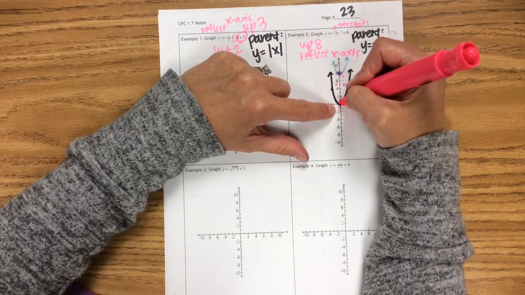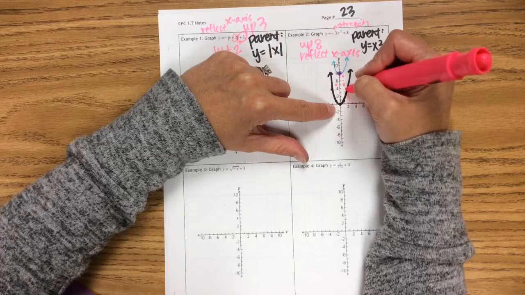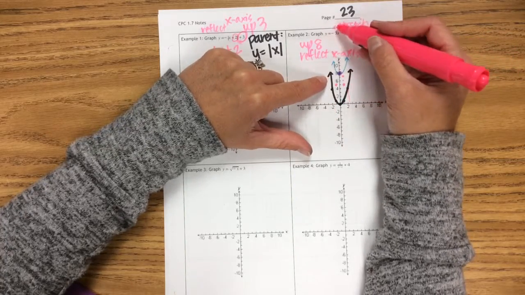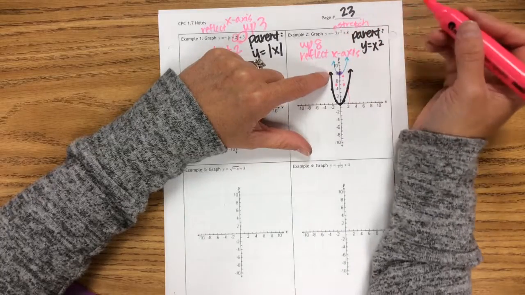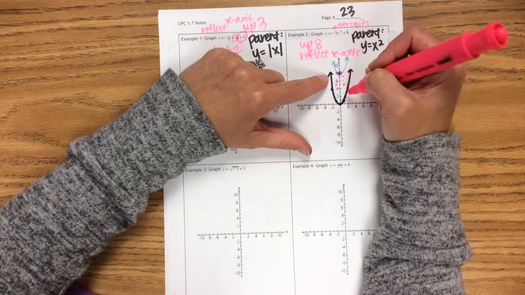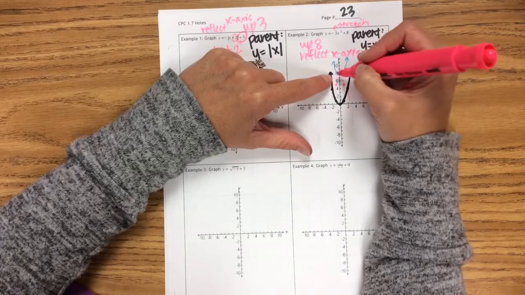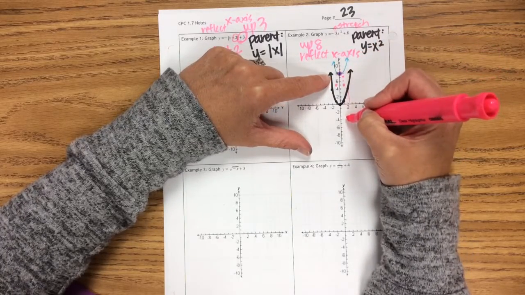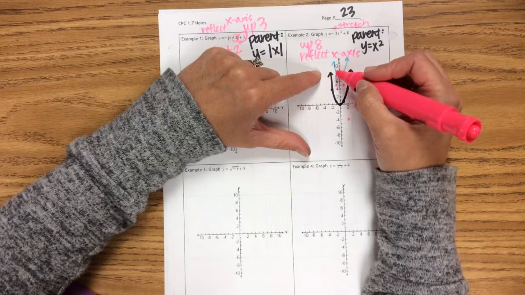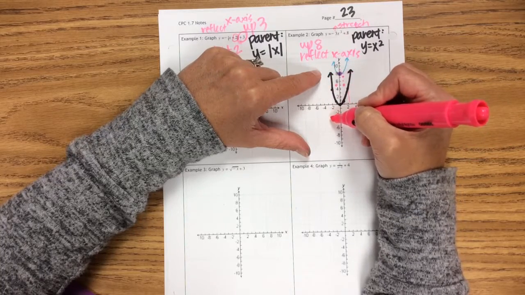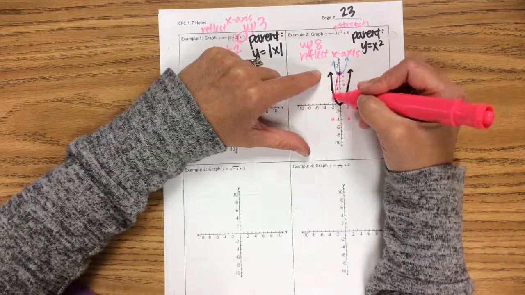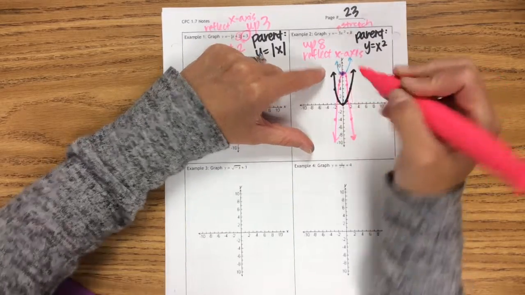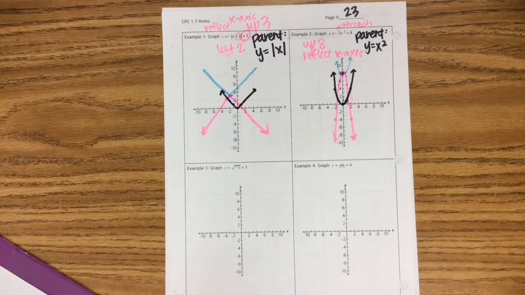When I started this one, I went over 2, up 4, so my vertical distance here was 4. I have to multiply that by 3, so my vertical distance is multiplied by 3. So 4 times 3 is 12, so I'm going to go back to the vertex and go over 2, down 12, and then back 2, down 12. That is my final graph, the pink version.